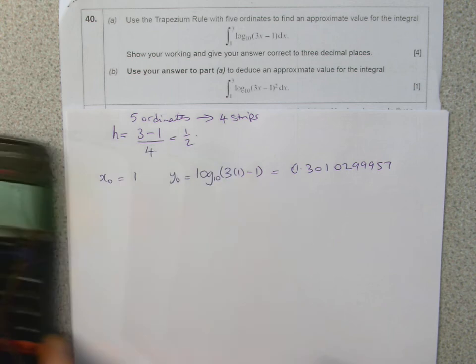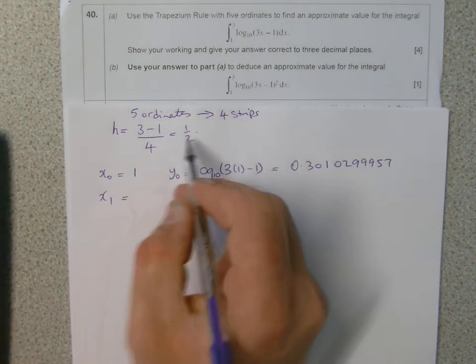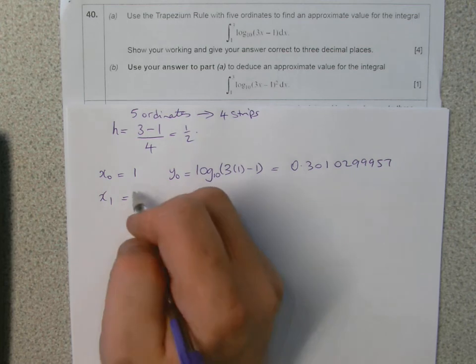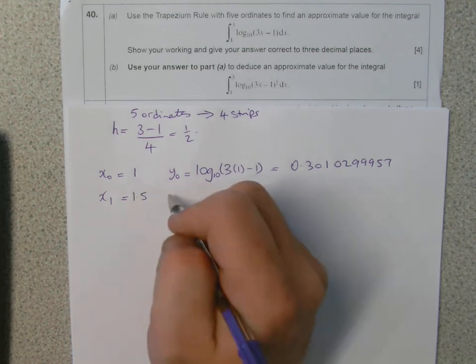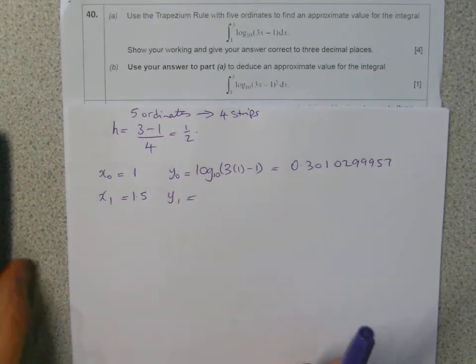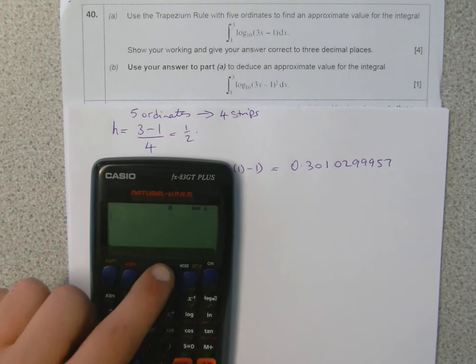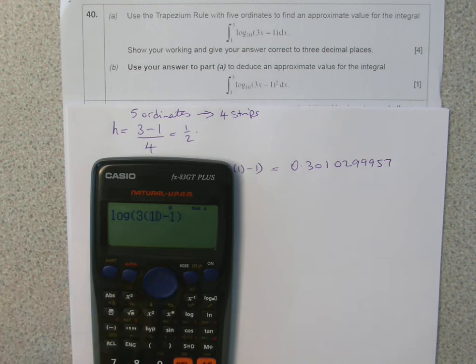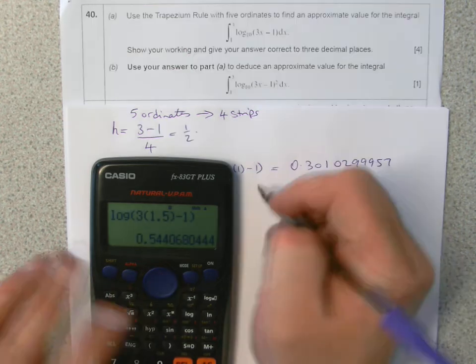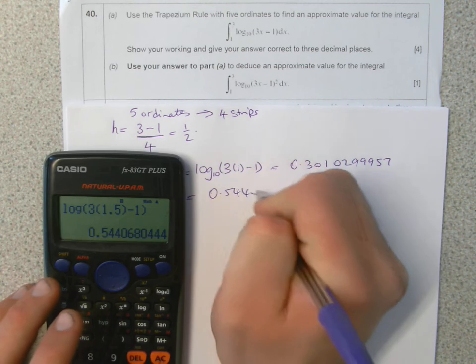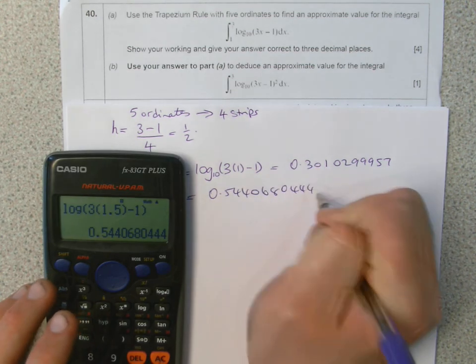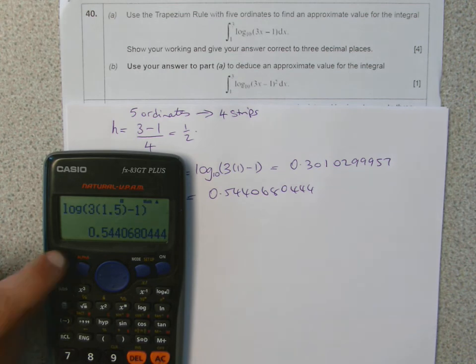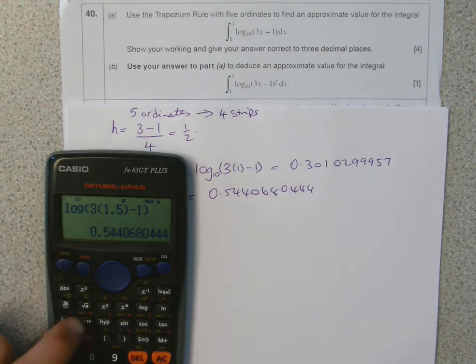So now what I do next, I'm going to go for my next ordinate, x1, so I need to add the half, the height, onto that, so that would be 1.5, okay? So I'll have y1. Now I don't need to write that formula down again, I just need to go to the replay button, press up, go back until I find my formula, so I change that into 1.5, and then I've got this, so I make sure I write that down, 0.544068044. Okay, now I'm going to store this one, so I'm going to press shift and store, but this time I'm going to put it into B, okay? So it's stored in B.